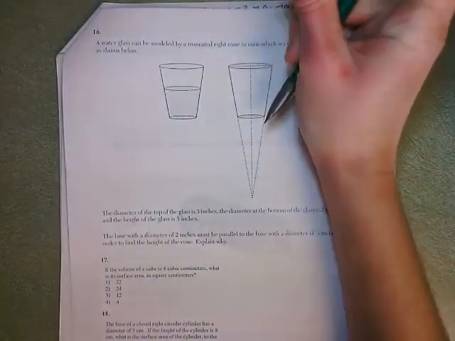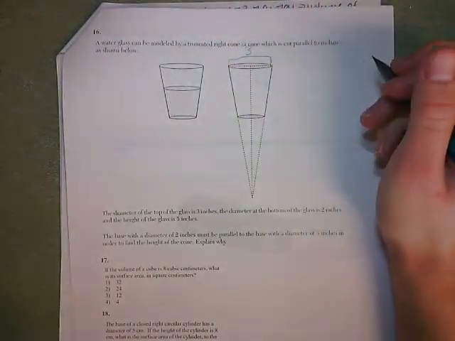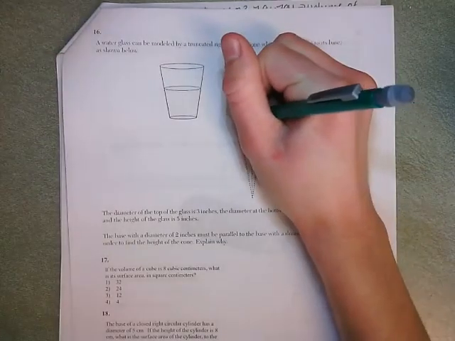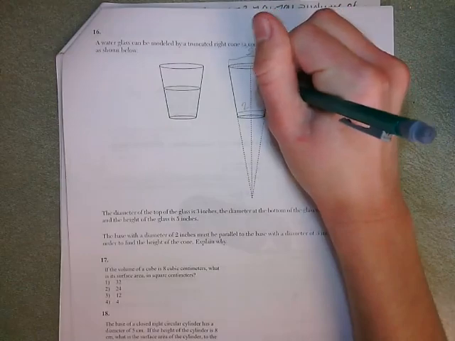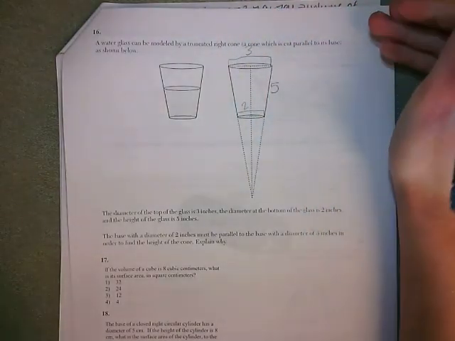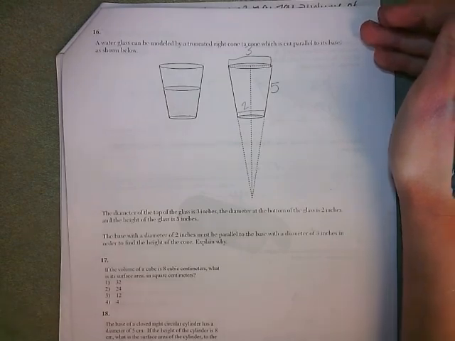Okay, so the diameter is 3 inches. And the diameter of the bottom of the glass is 2 inches. And the height of the glass is 5 inches. The base with the diameter of 2 inches must be parallel to the base with the diameter of 3 inches in order to find the height of the cone. You have to explain why.